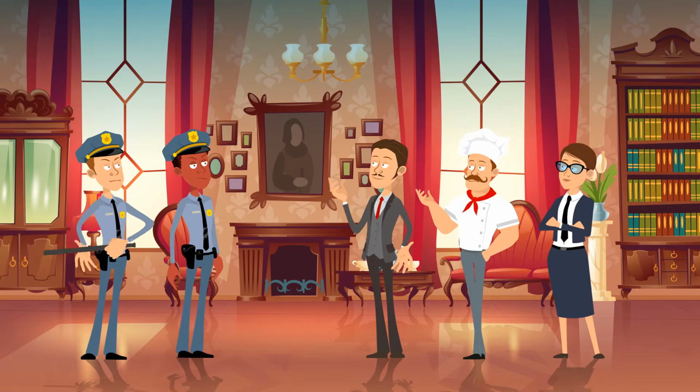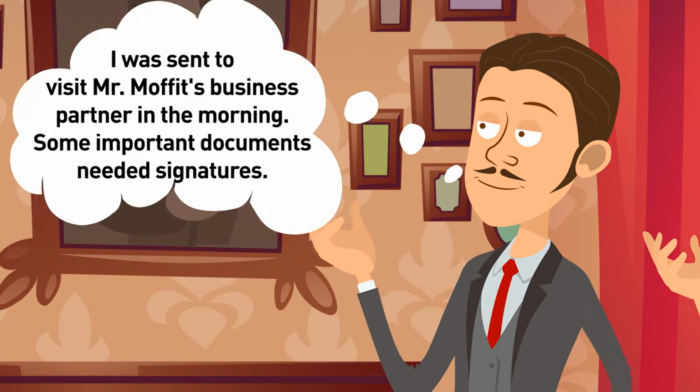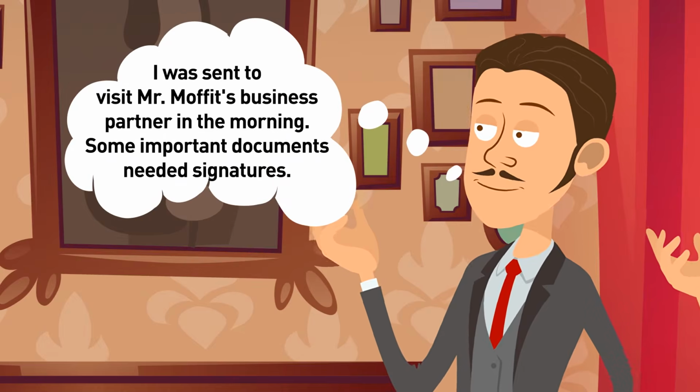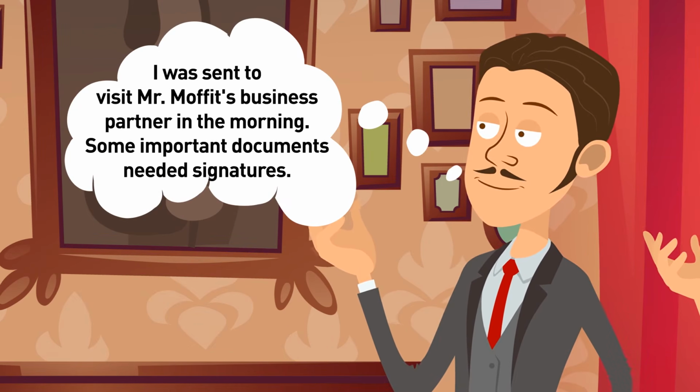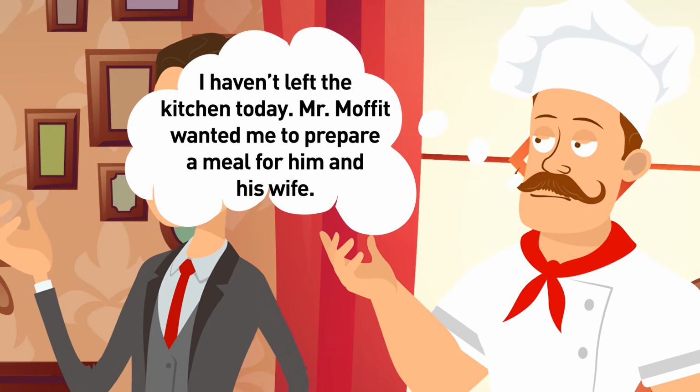The police officer has questioned 3 suspects so far. Mr. Moffat's secretary said, "I was sent to visit Mr. Moffat's business partner in the morning. Some important documents needed signatures." The cook said, "I haven't left the kitchen today. Mr. Moffat wanted me to prepare a meal for him and his wife."